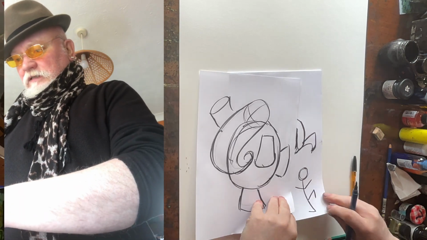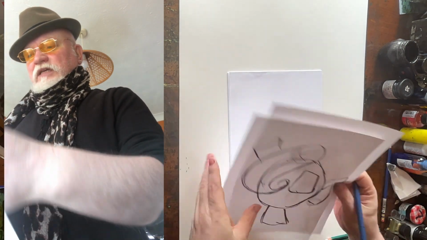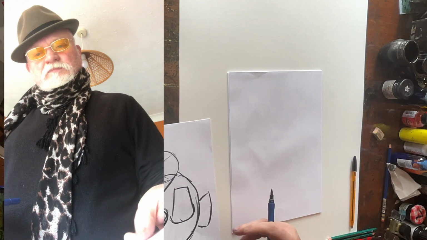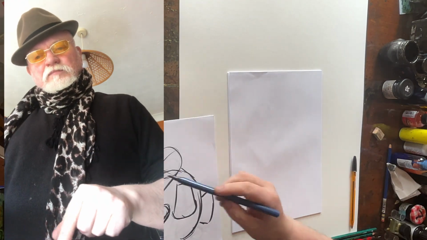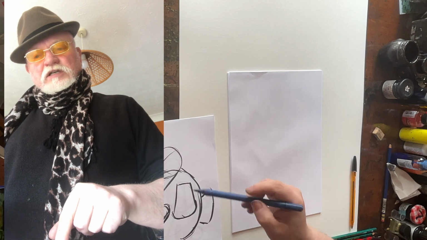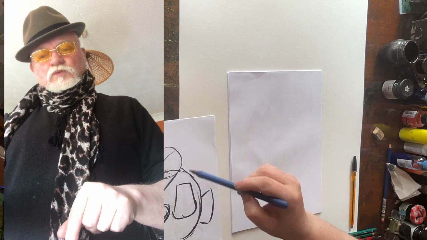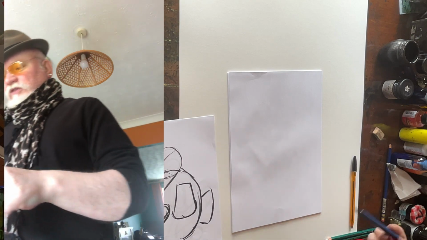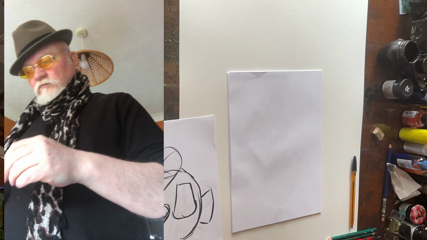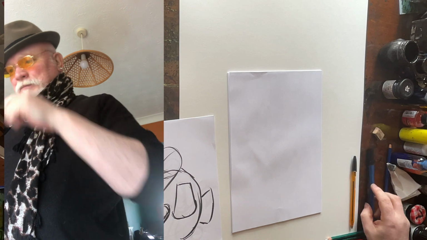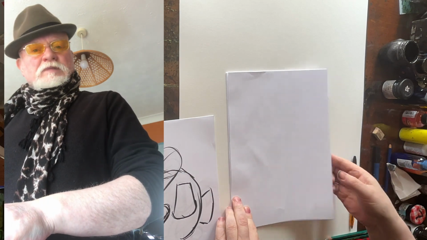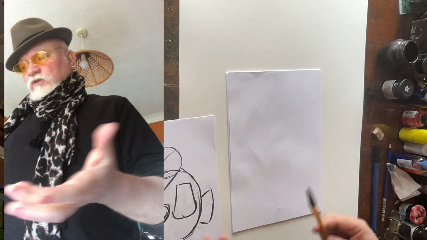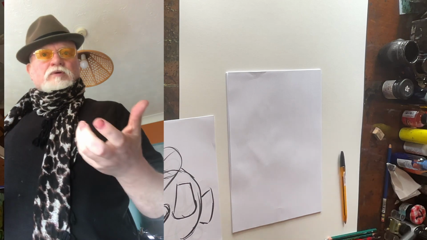Now, if we take that shape, and that's basically the same simple shapes, the circle, the big swirl, and we do the body, and we do the arms and the legs, and we think, well, let's put it on a big piece of paper. Let's draw it. Because everything we've done so far has been simple.